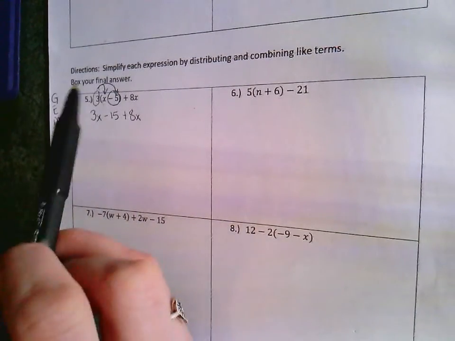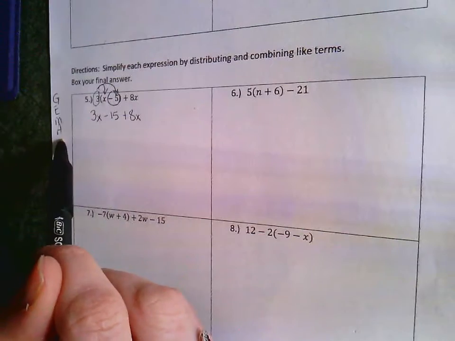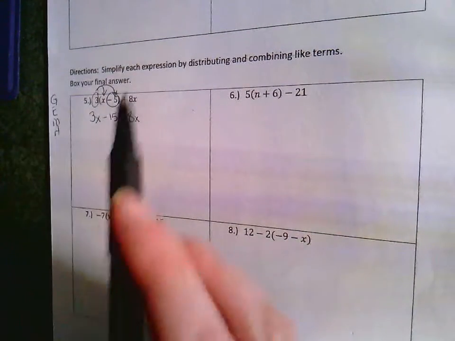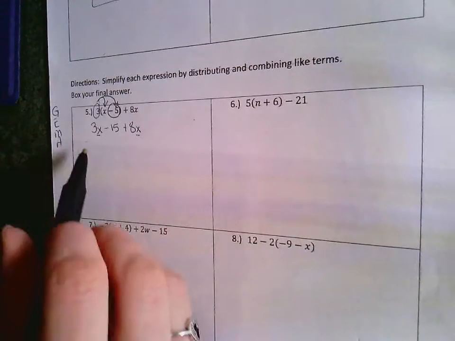So now I'm going to go on to my next letter in GEMMA, which is the A for addition. Recall, when we combine like terms, only the x's can be added together. So this 15 is not going to be part of these two numbers.